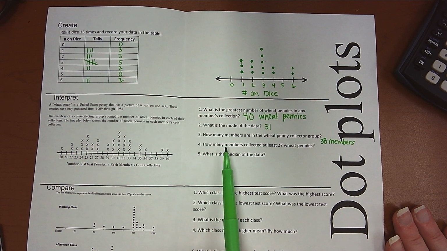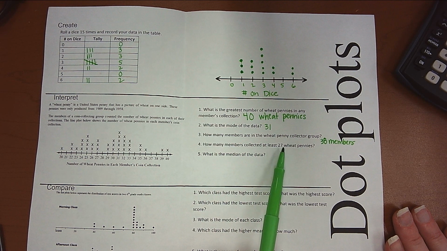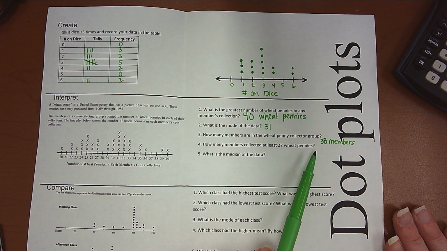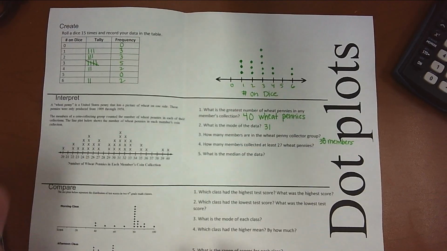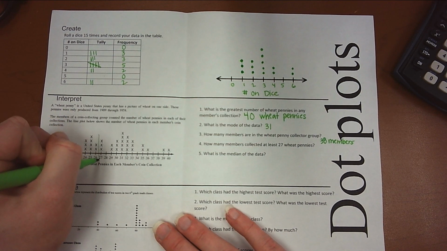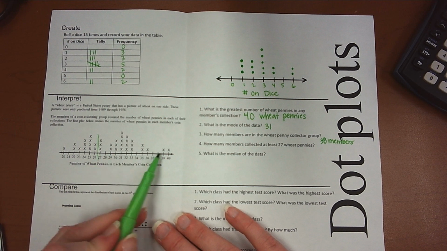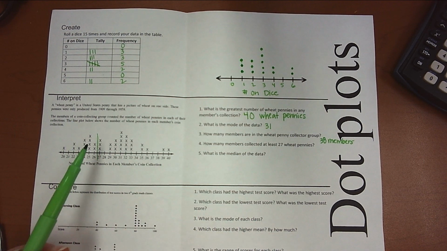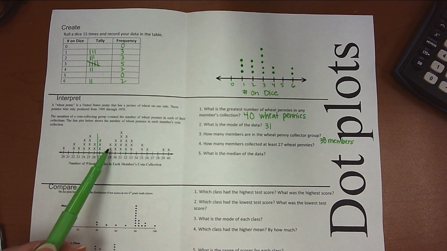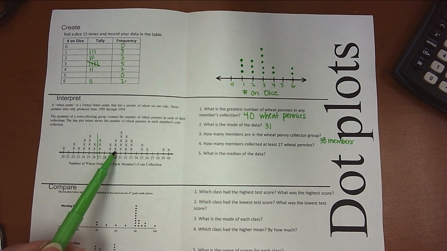Then it says how many members collected at least 27 wheat pennies. At least means 27 or more. And so I'm going to draw a little line here to kind of separate. Here are the number of members that collected 27 or more. I'm going to count the X's because 3 people collected 27, 2 people collected 29, 3 people collected 30, and so on.